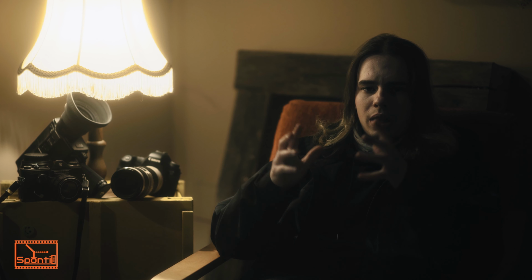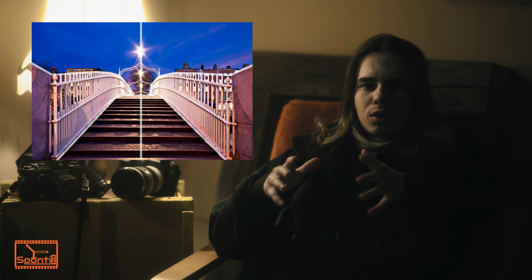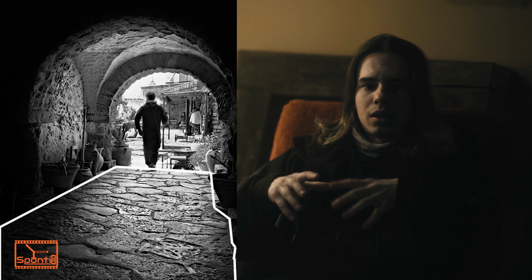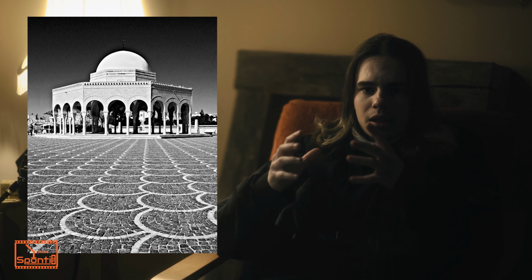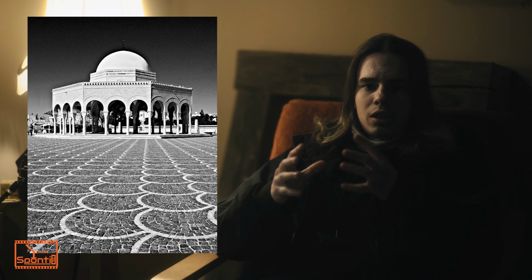The third one is going to be symmetry and patterns. First, you will need to look for symmetrical elements or patterns in your scene. Then frame your shot to emphasize the symmetry, the patterns, or the specific elements in your scene.